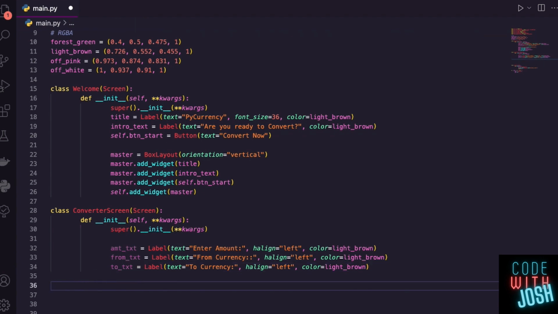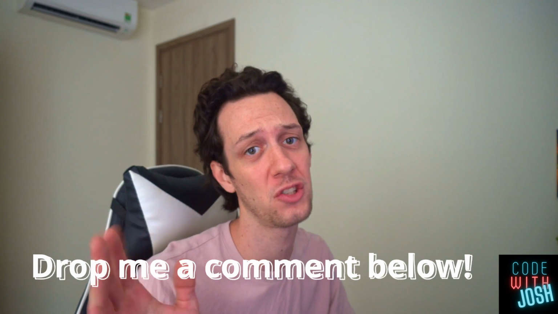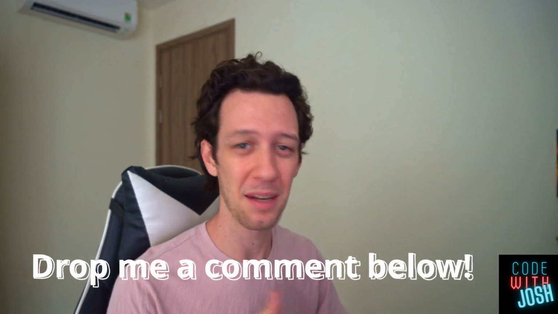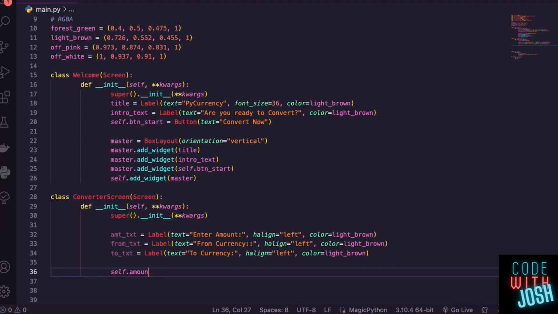Now I need a place where I'm going to collect the input of this. And this is called the text input, which we imported from Kivy. And in PyQt, this is called our QLineEdit tool. So here let's create 3 objects called self.amount, and I'm using the keyword self because this property needs to be passed around. I need to access this value from the outside.